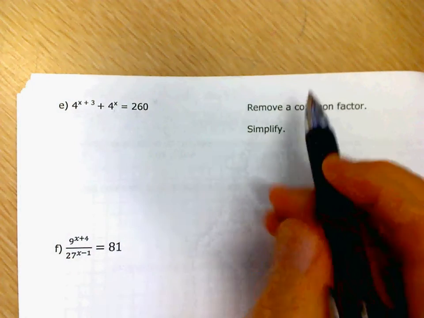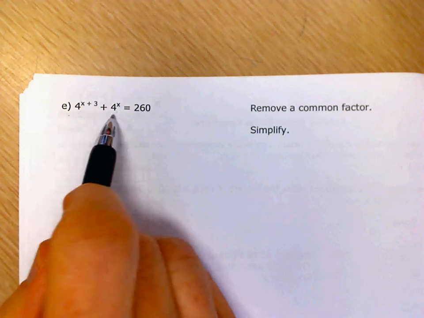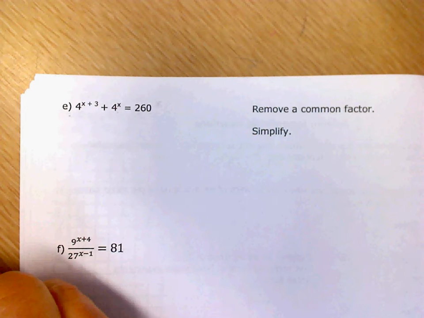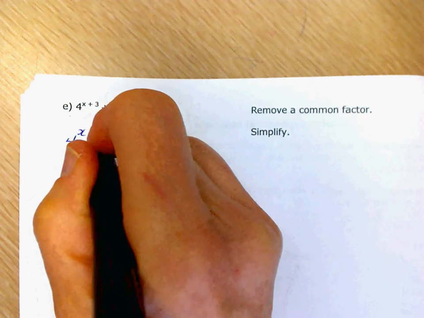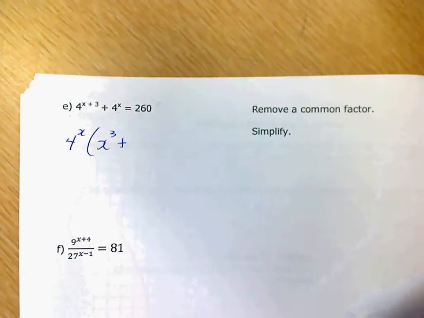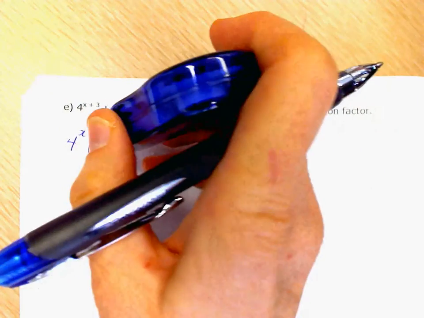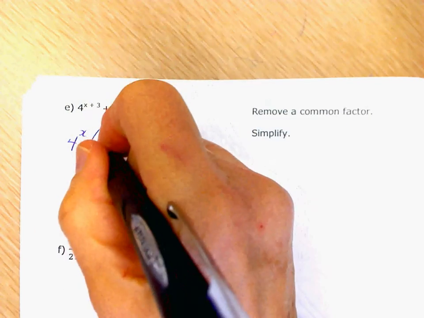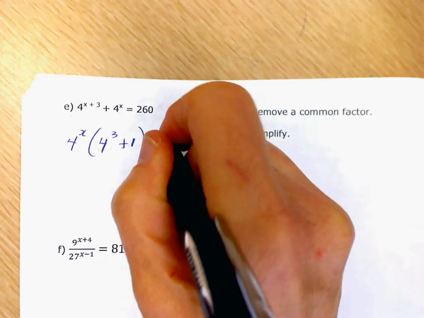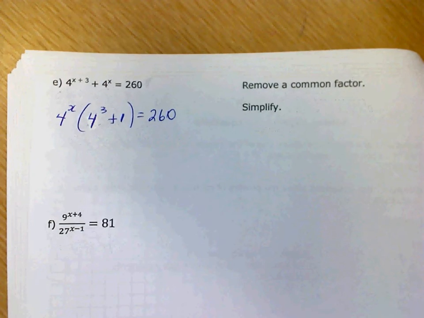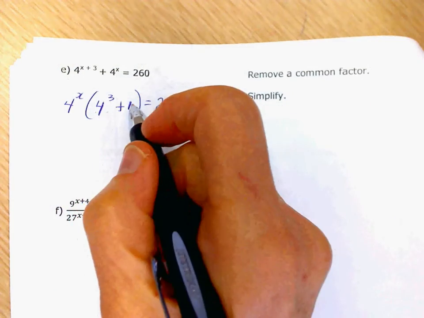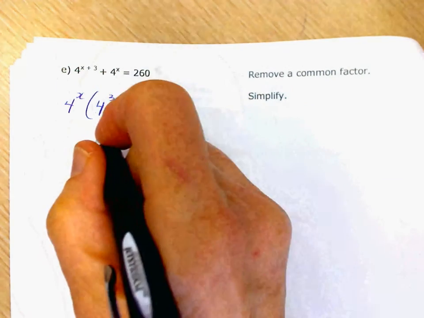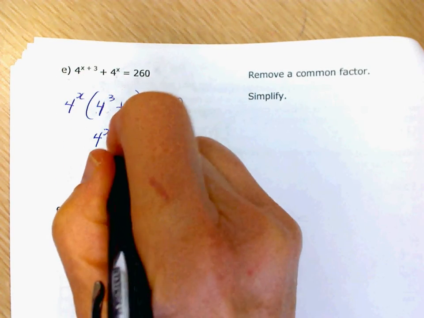We can remove a common factor. Do you see a common factor here? 4 to the exponent x, yes. So this is 4 to the exponent x times x cubed, my mistake. That should be 4 cubed plus 1 equals 260. So 4 cubed is 64 plus 1 is 65. So we have 4 to the x times 65 equals 260.